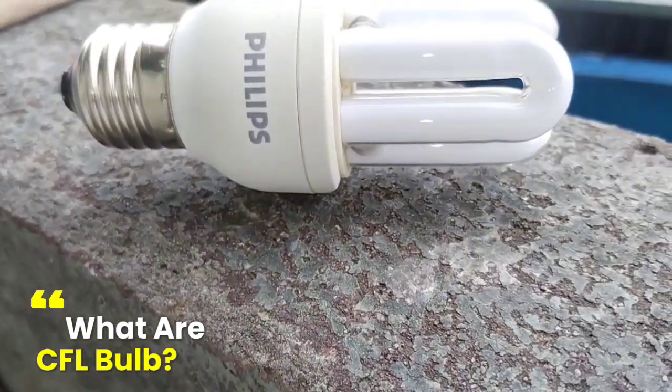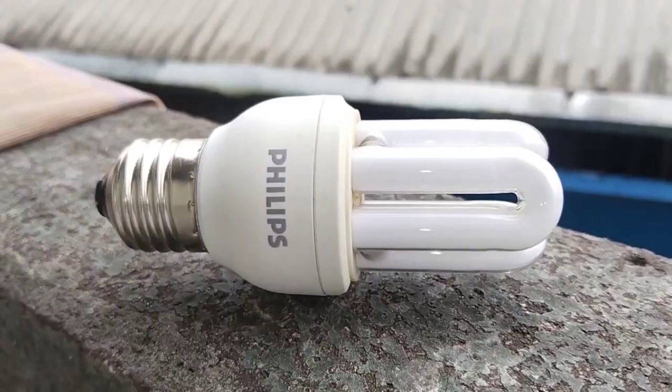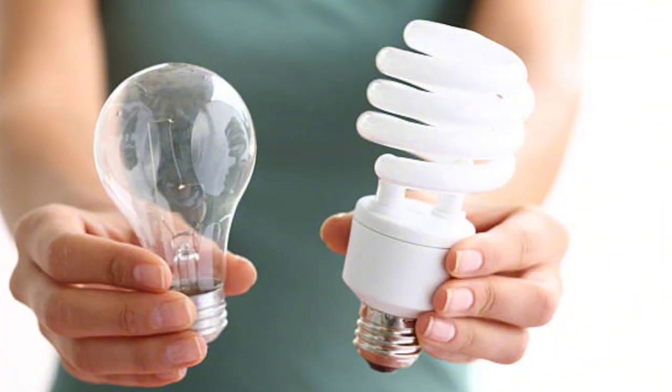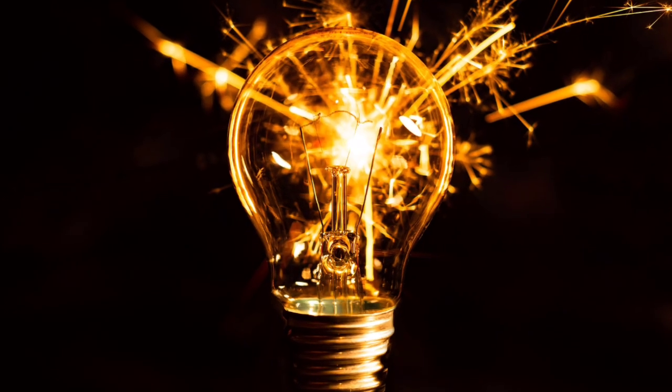Now you're going to be asking me what is a CFL bulb in general. A CFL bulb was actually produced, discovered, to replace the incandescent bulb. Now you're going to be asking me what is an incandescent bulb. If you're confused about the incandescent bulb, how it works, or you don't know what it is, I actually made a video right here. I actually said that earlier.